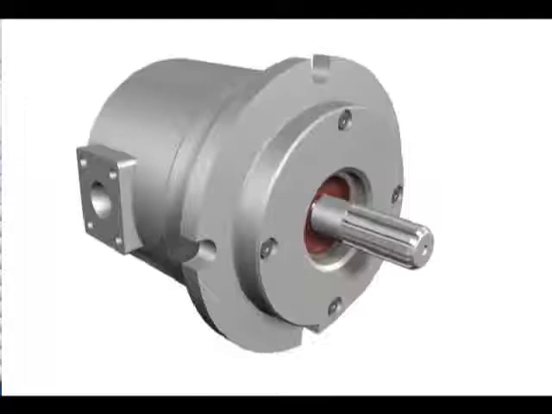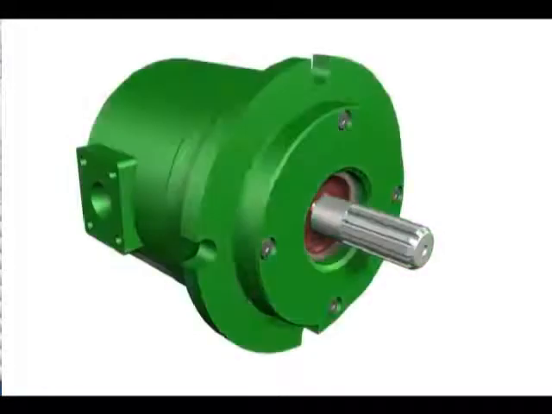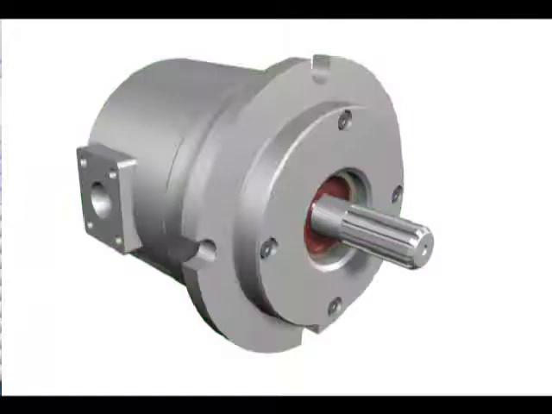A gerotor pump is an internal gear design. The main components of the gerotor pump include the outer gerotor element, which is an internal gear, the rotor or internal gerotor element, which is an external gear, the input shaft, and the housing with the ports.